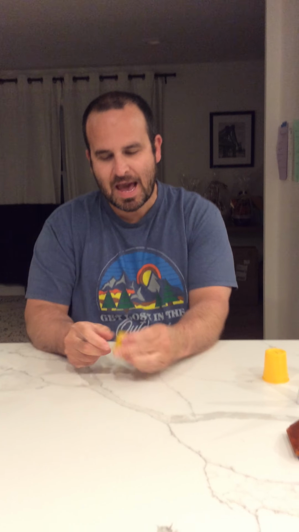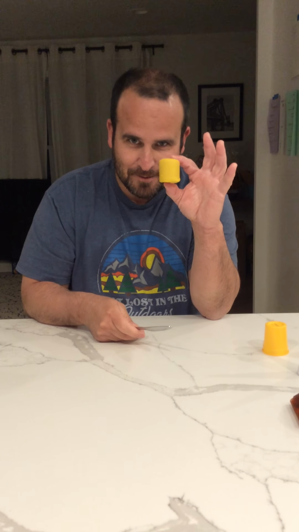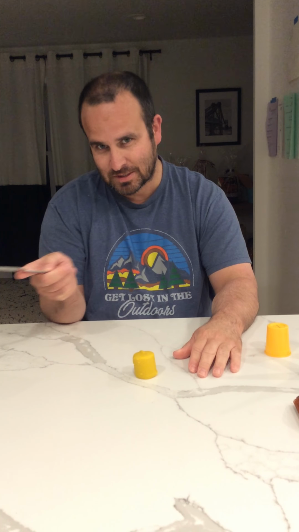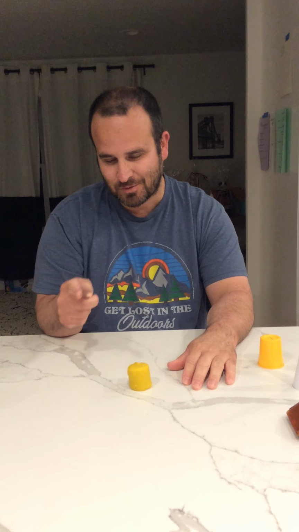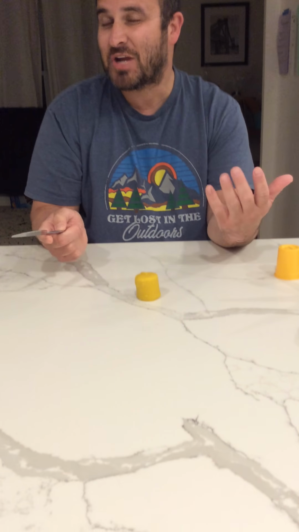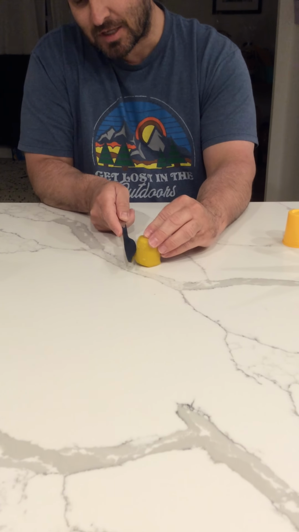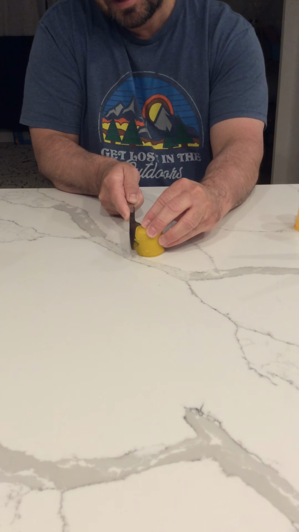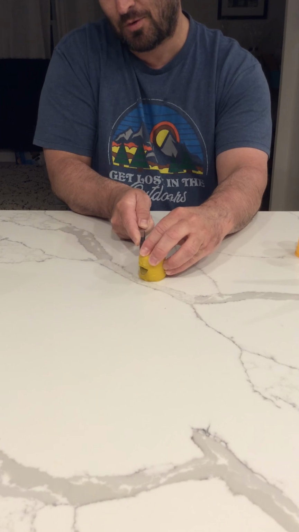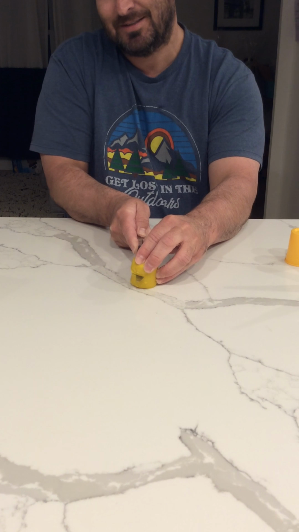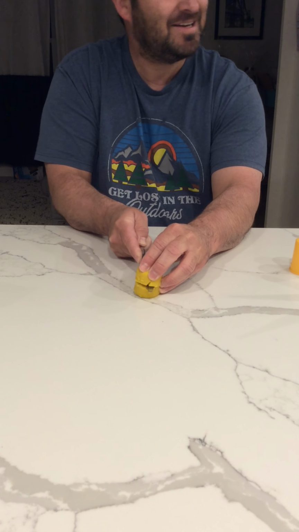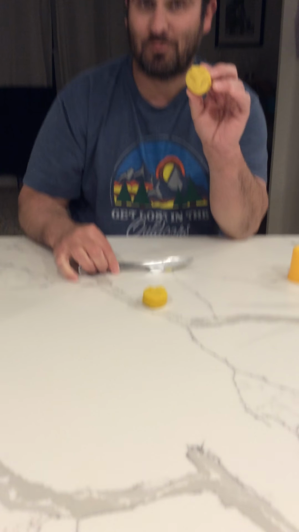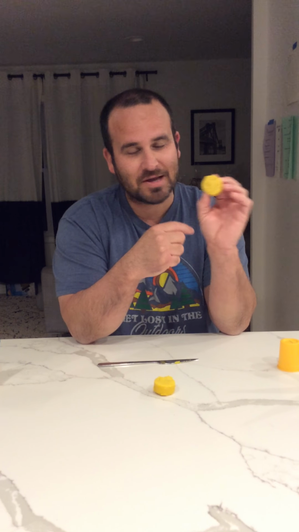It's something called a cross section. So if I asked you, if I cut this Play-Doh horizontally, that's going from left to right, what shape would the cross section be? So I'm just going to take this knife here, and I'm going to cut it horizontally. This will be considered the cross section. And the cross section in this case is a circle. All right, so if I cut it horizontally, it's going to give me a circle.